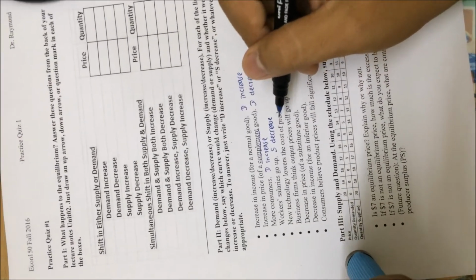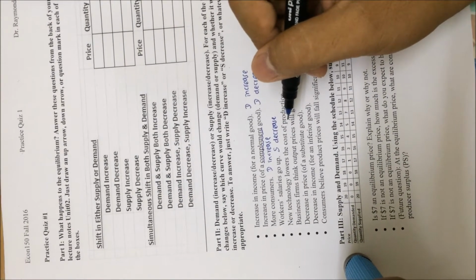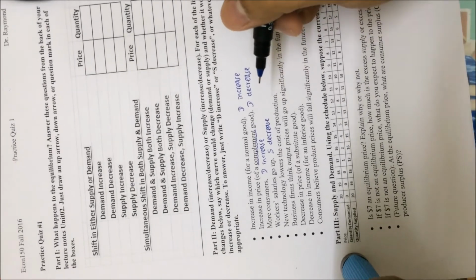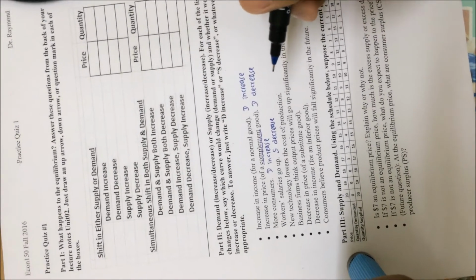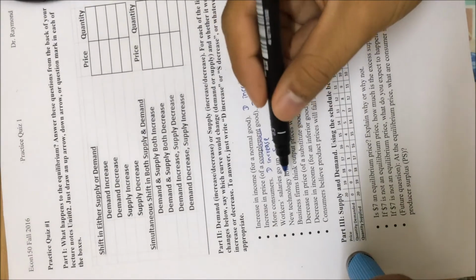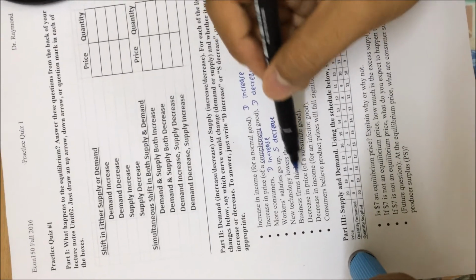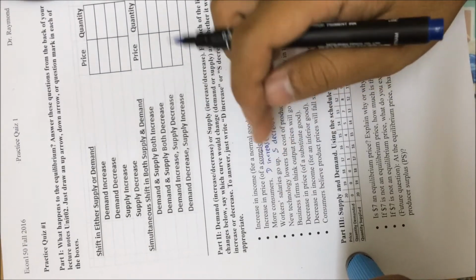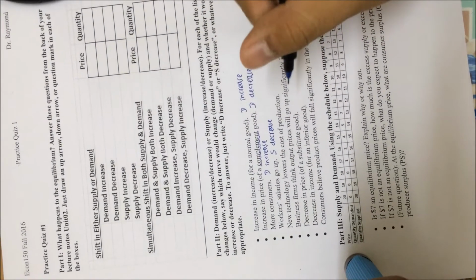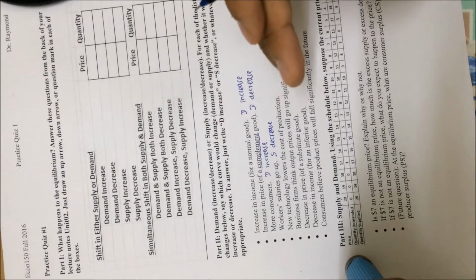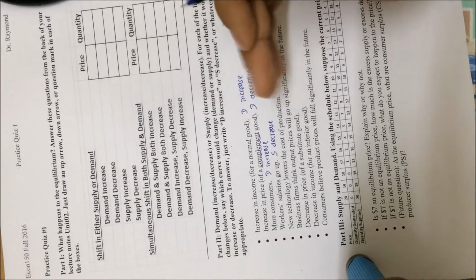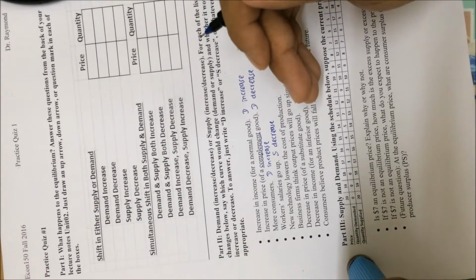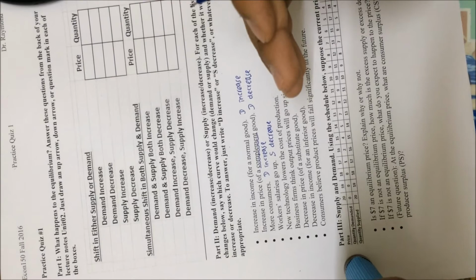Okay, next one, the new technology lowers the cost of production. The new technology itself is not the point, but it tells us the cost of production is now down. So what will happen by then?